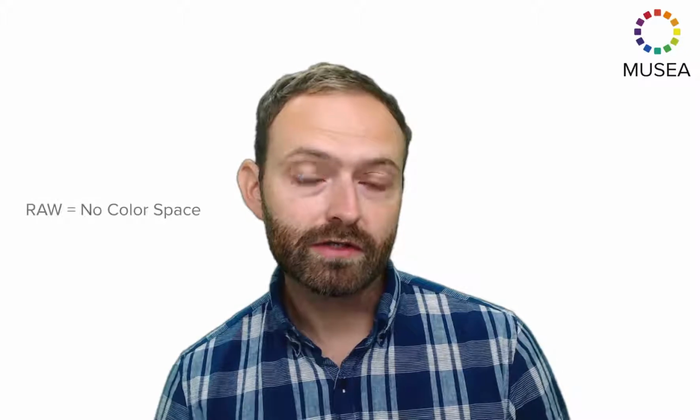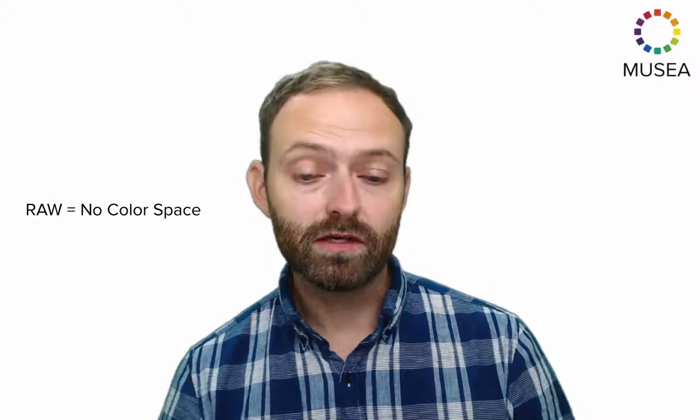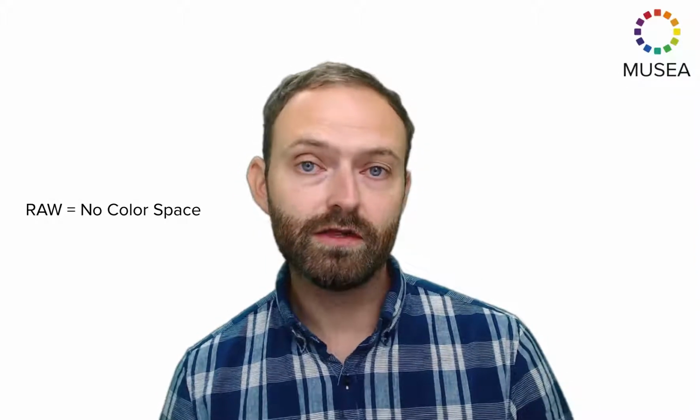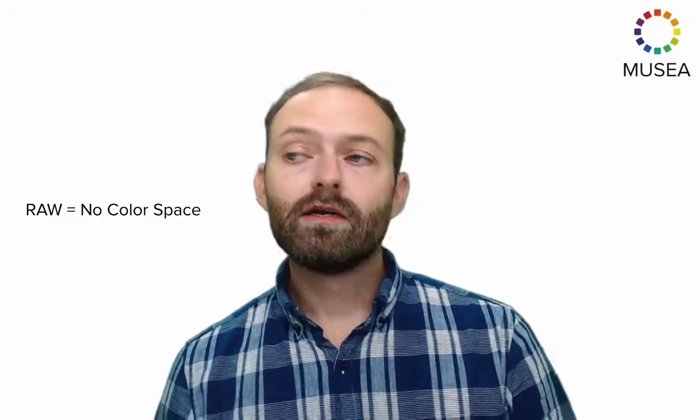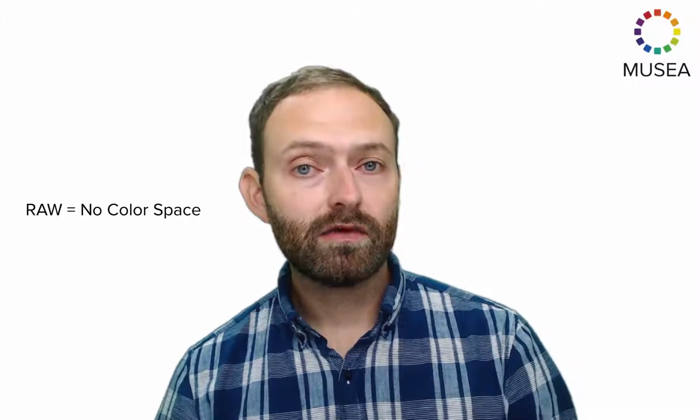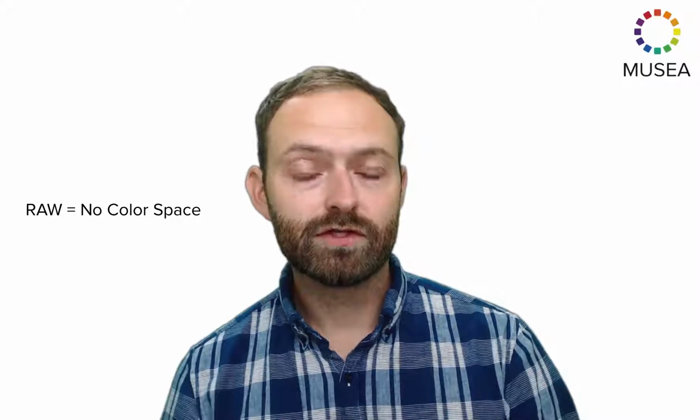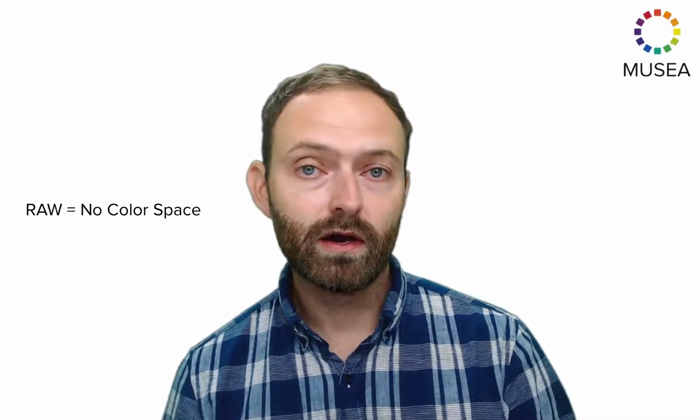So let's talk about your camera settings. If you're going to shoot RAW on your camera, you don't need to set a color space, actually, because RAW is literally the raw information and there is no color space in it. The only time you really need to set a color space on your camera is if you're shooting RAW plus JPEG.